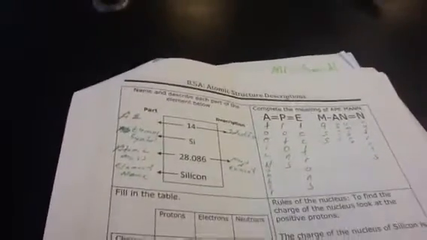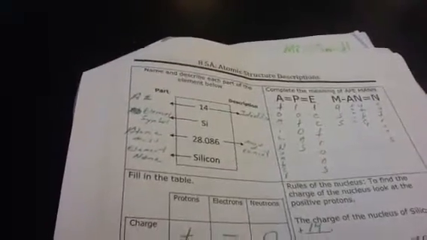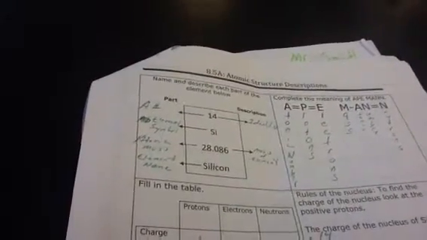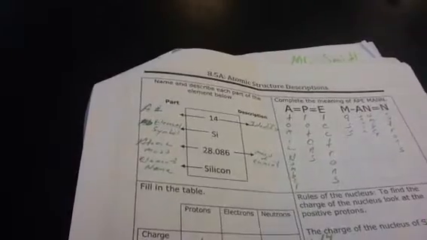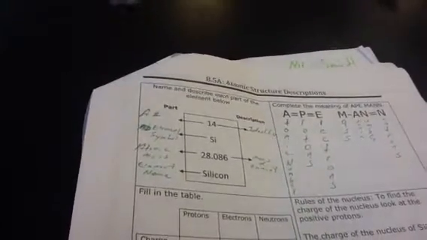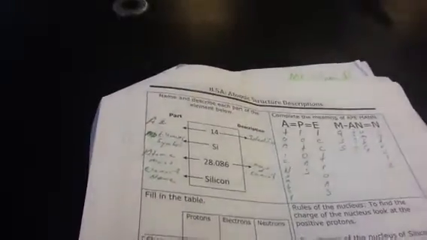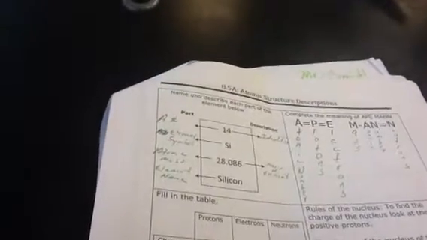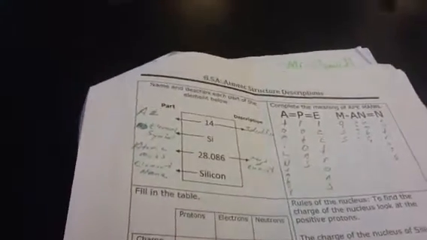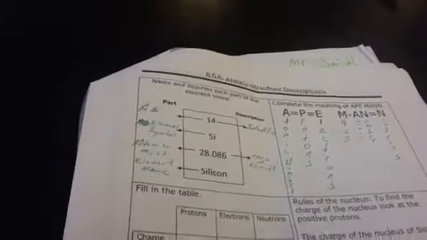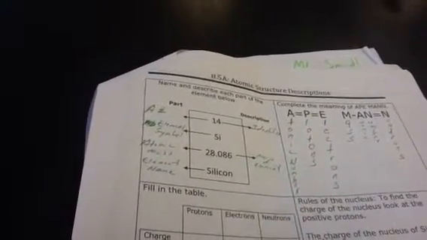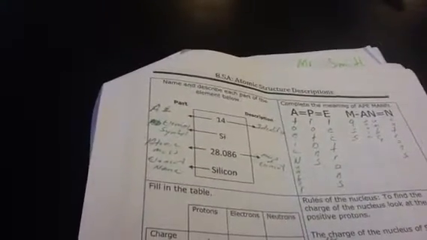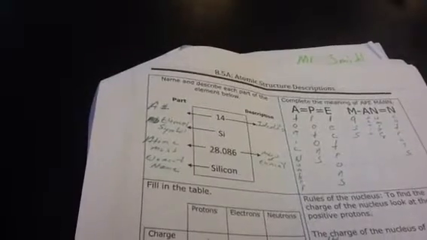All right, today we're going to go over the STARS review, STARS push booklet, just a little bit, the first few pages, and hopefully give you a better understanding of it. If you look at the first box, it says name and describe each part of the element below. So we'll start with the top of this box, which each box is indicating a different element on the periodic table of elements. So that 14 asks for the part in the description, where the 14 represents your atomic number.